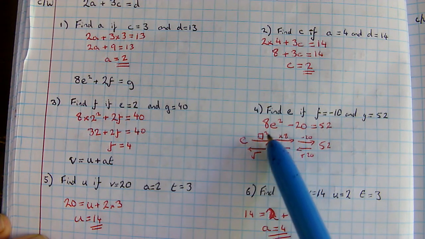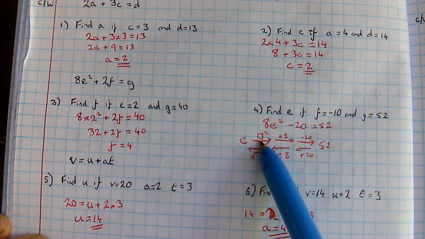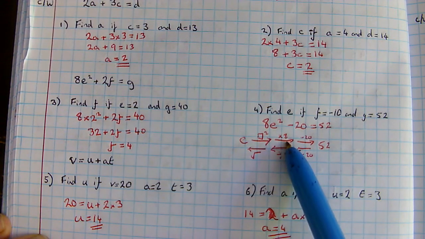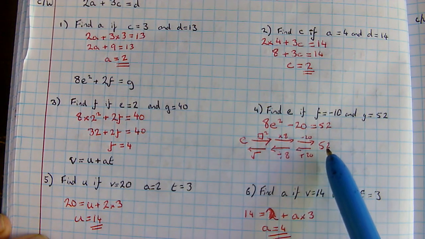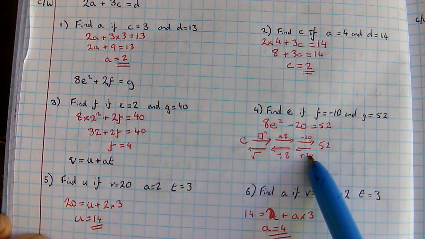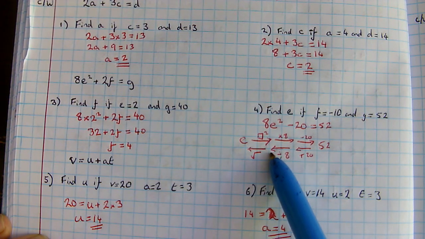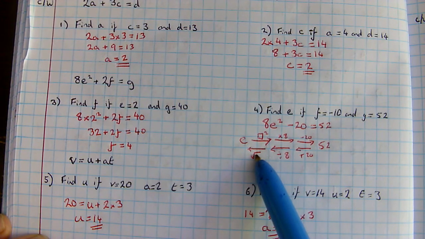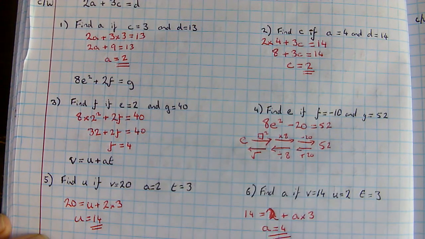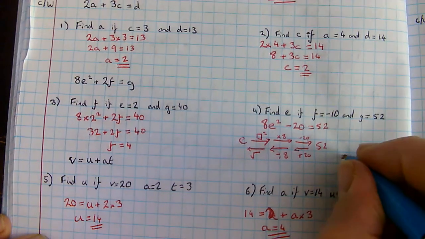So here, I'm taking e, I'm squaring it, I'm timesing it by 8, and then subtracting 20 to give me 52. Thinking about the inverse operations, I'm going to add 20, which is 72, divided by 8, which is 9, and then I need to do the opposite of squaring, which is square rooting, which tells me that e must equal 3.